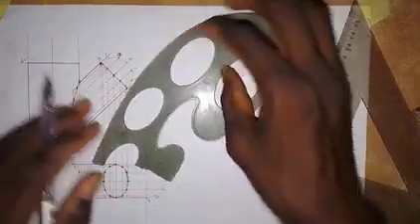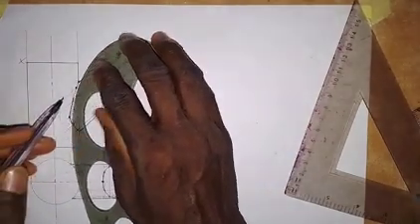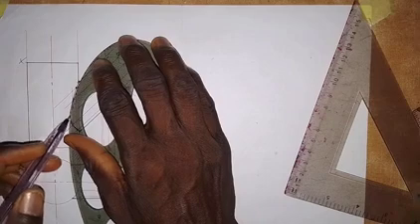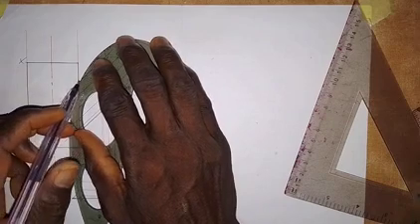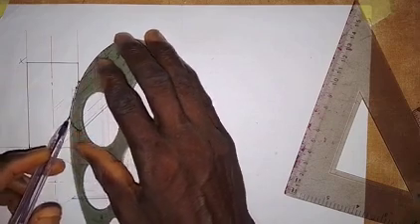Alright, so this gives us the curve of interpenetration of the two solids.